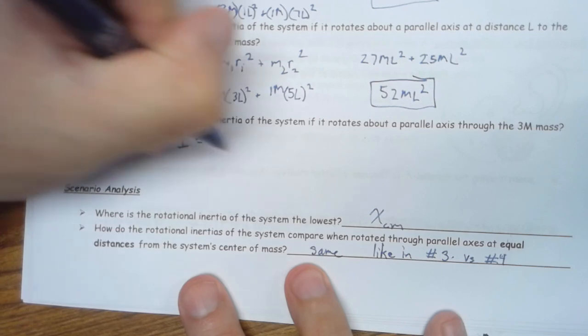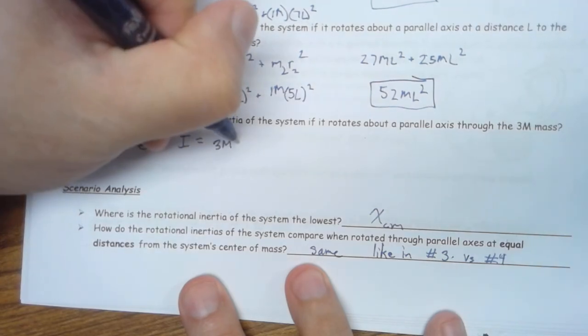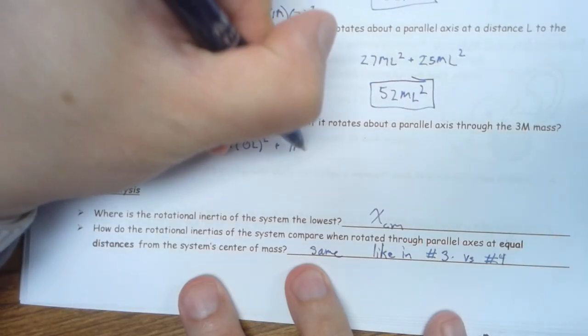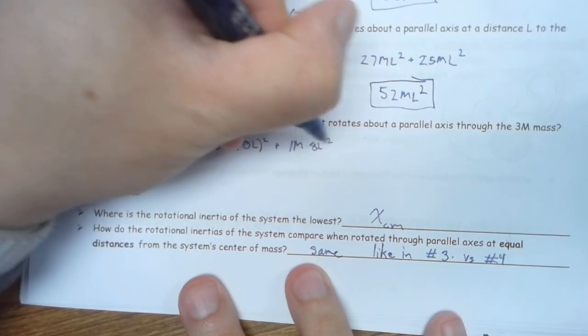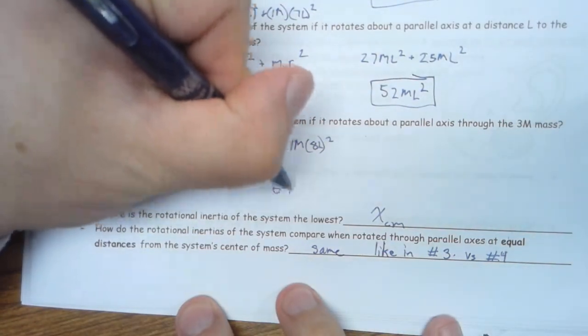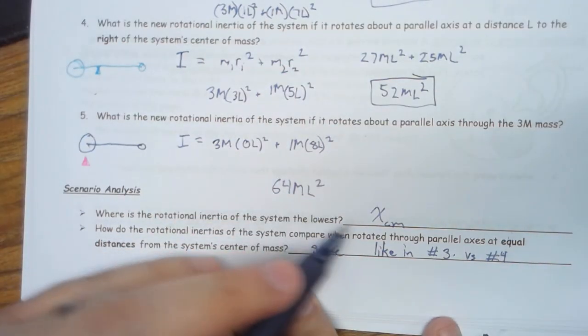That should be pretty easy because, like my center of mass, I've got 3m but 0L squared, plus 1m and 8L squared. And we find out that we're at 0 plus 64 ML squared.